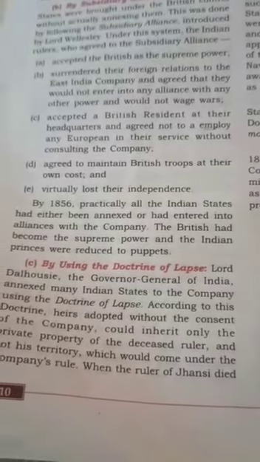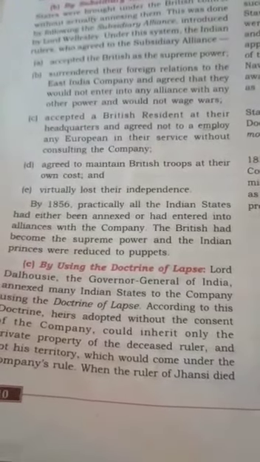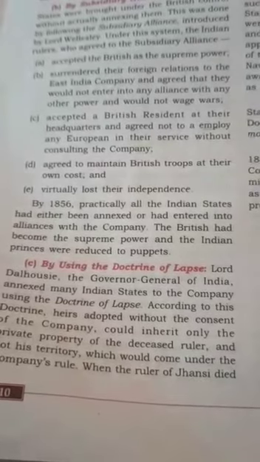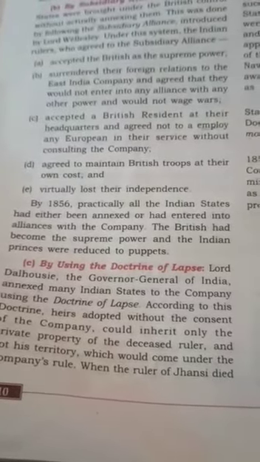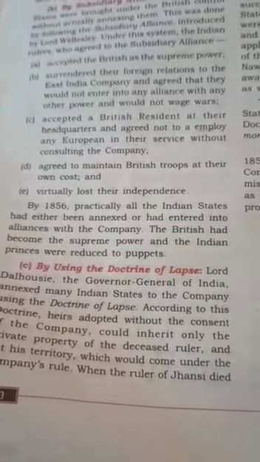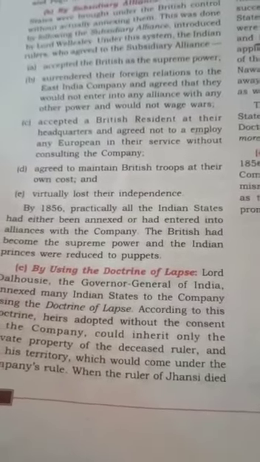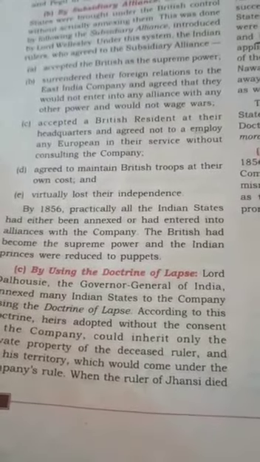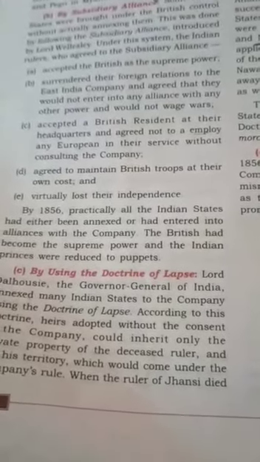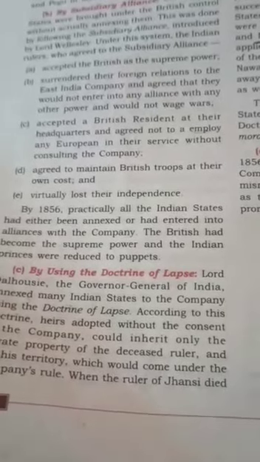And due to these reasons, out of these kingdoms, Jhansi was also a prominent region or kingdom which came under the doctrine of lapse, because Gangadhar, the king of Jhansi, was not having his own heir, but they had adopted a son. So this was the doctrine of lapse.